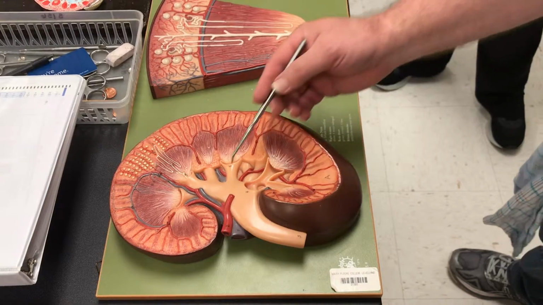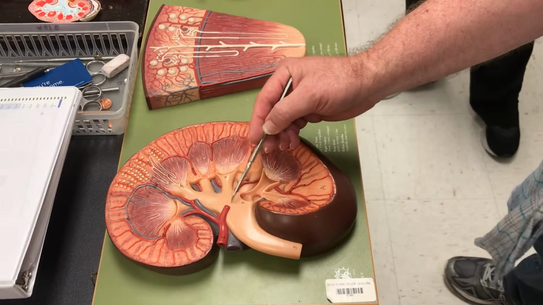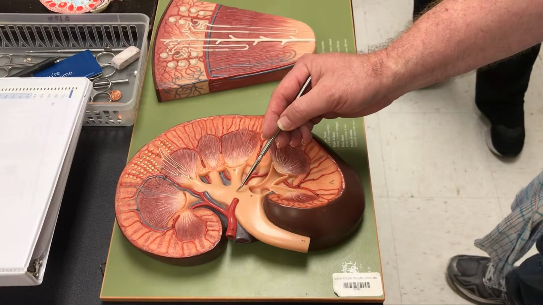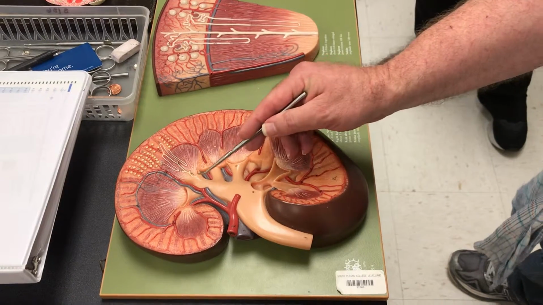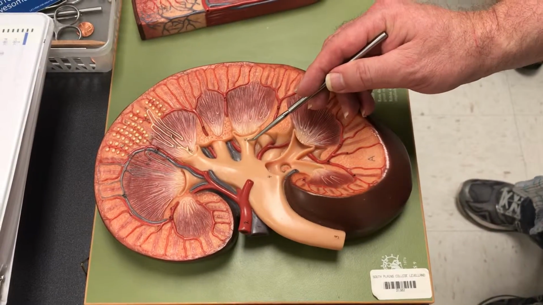You got the little tube taking it out, ureter. This area right in here, renal pelvis. That's the renal pelvis, right through there. Y'all good on that one? All right, the calyx, remember these little cups that are catching the urine? There's your calyx, that little part right there.